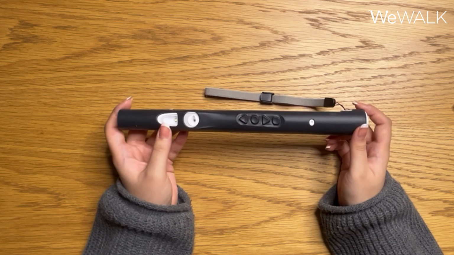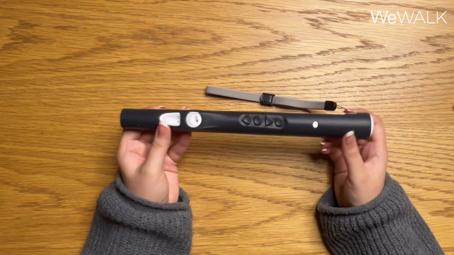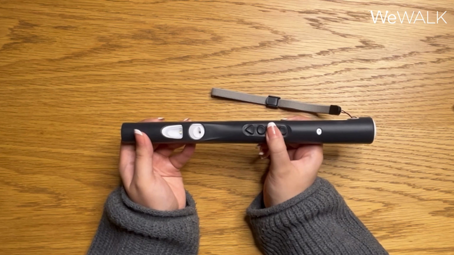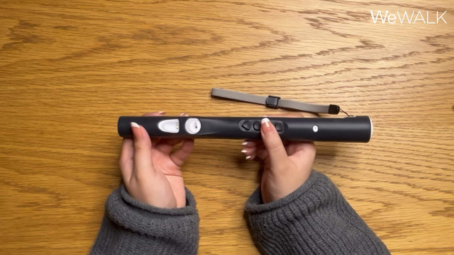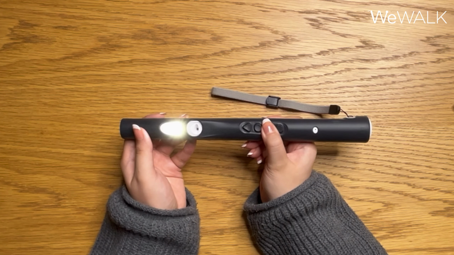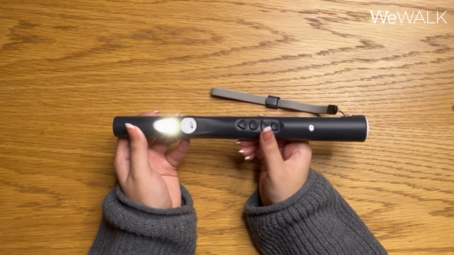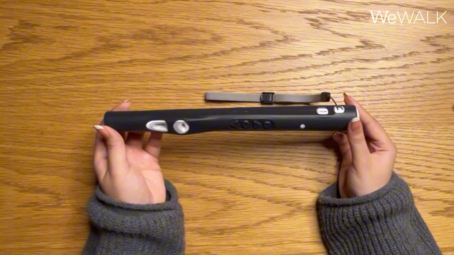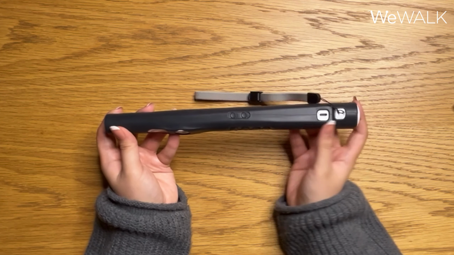Below the obstacle detection sensor, we have the flashlight. To turn the flashlight on and off, we will be using the second upward facing arrow button. When you press and hold this button, the flashlight will turn on. Flashlight on. And to turn the flashlight off, you can press and hold this button again. Flashlight off.